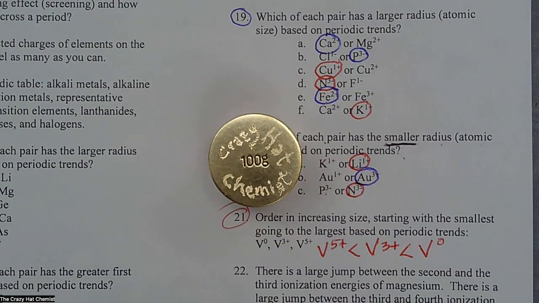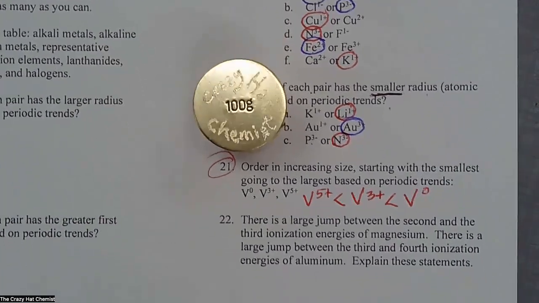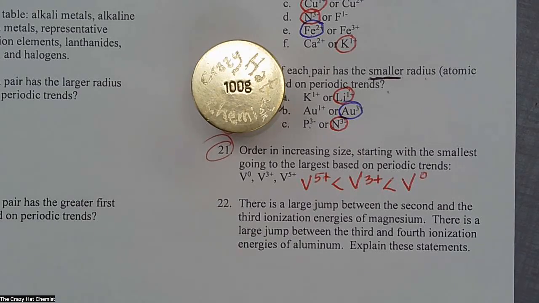And hopefully that one worked out well for you too. And hopefully you're understanding that and the cationic charges and what's happening with all of these. All right, let's move on to problem number 22. Okay. All right, so problem number 22, it says the following.